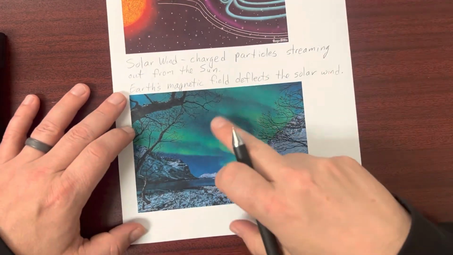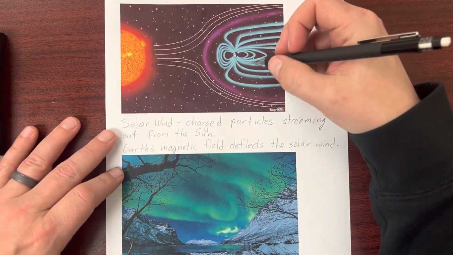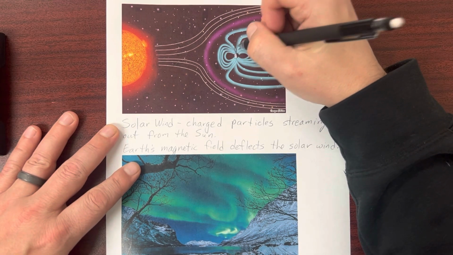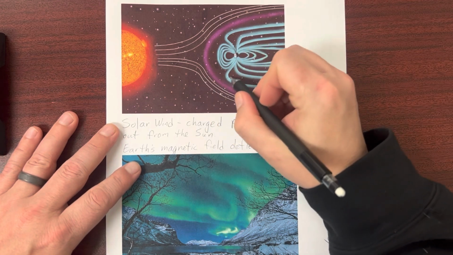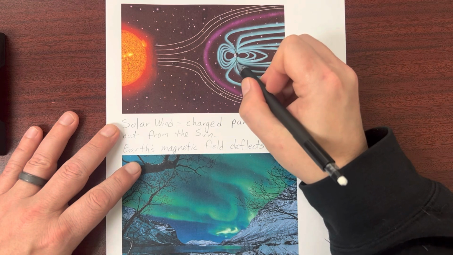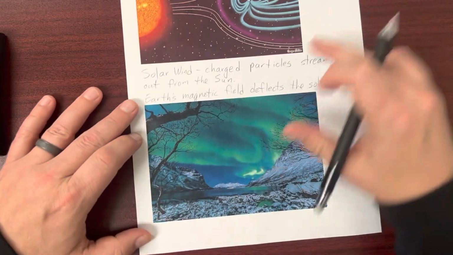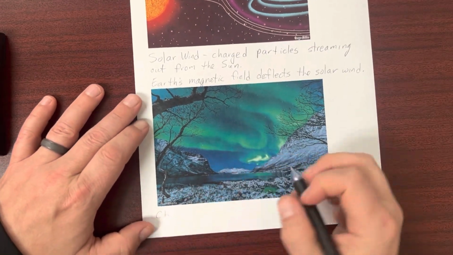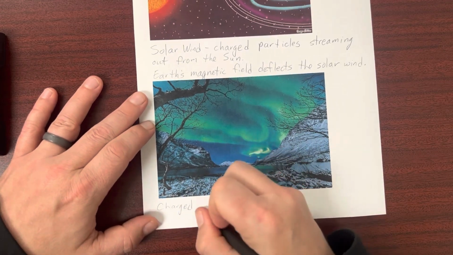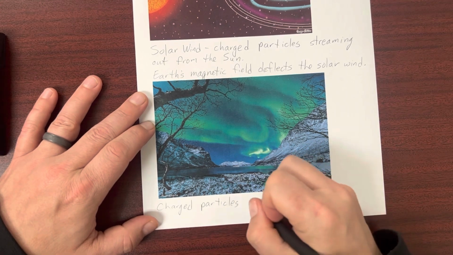Now, when it does that, some of these charged particles, you don't see it in this diagram, but some of these charged particles will stream down straight on top of the North Pole or straight on top of the South Pole. So they'll ride these field lines down and hit at the North and South Pole. So what does that mean? Well, when it does that, these charged particles that were deflected down there can actually interact with our atmosphere and the gases in our atmosphere, and they make them glow.